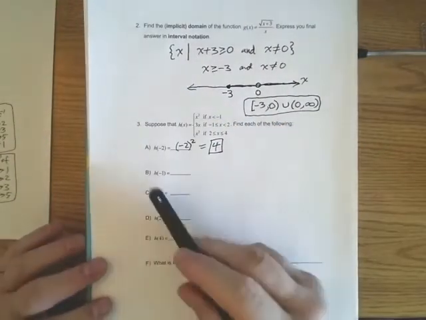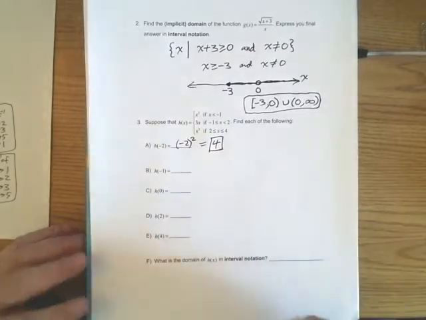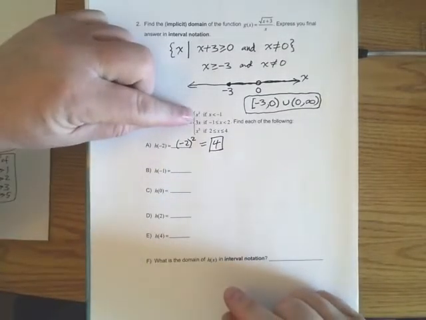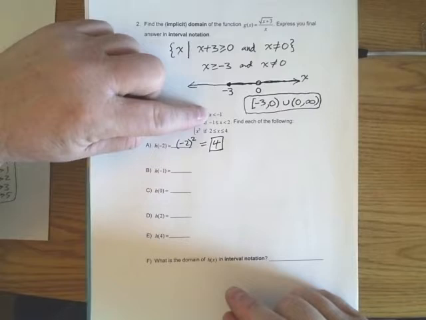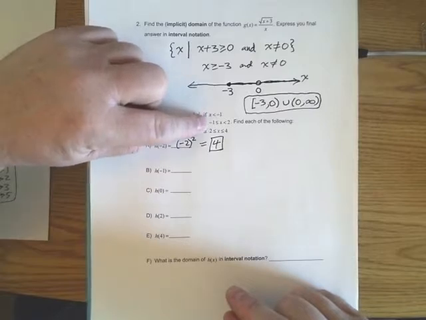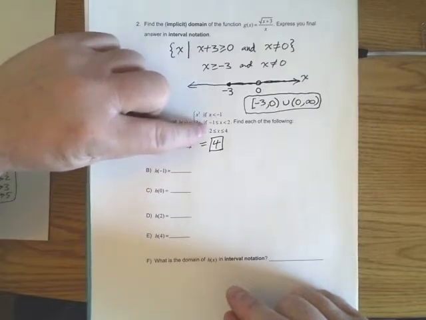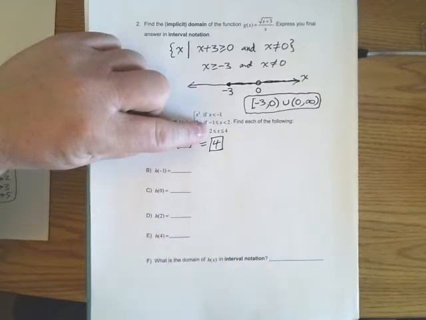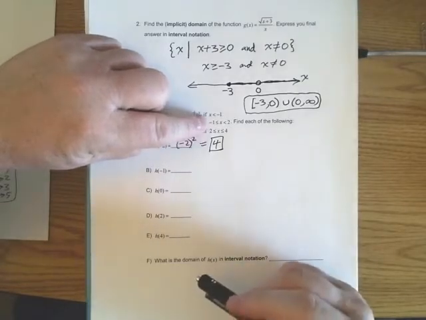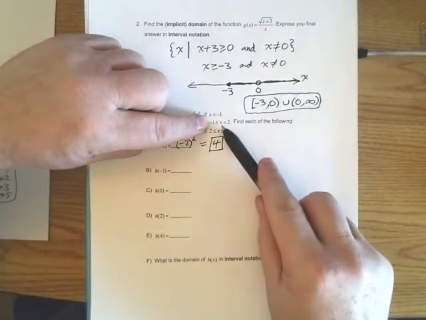How about h of -1? Which interval does -1 fall in? This interval? That middle interval? Or that last interval? Does it lie in any of those intervals? Maybe it's not even part of the domain. Actually, it is. It falls in this interval right there. So my function is defined at -1.